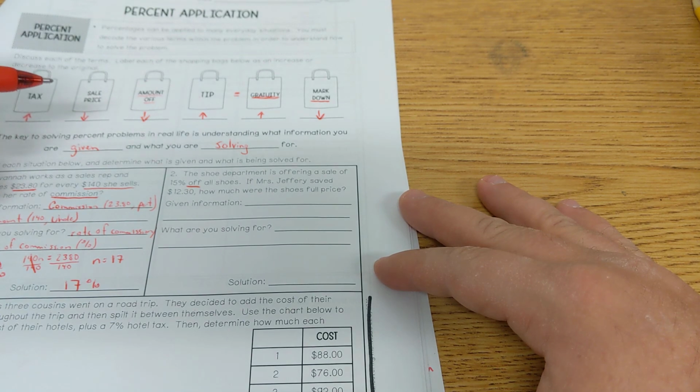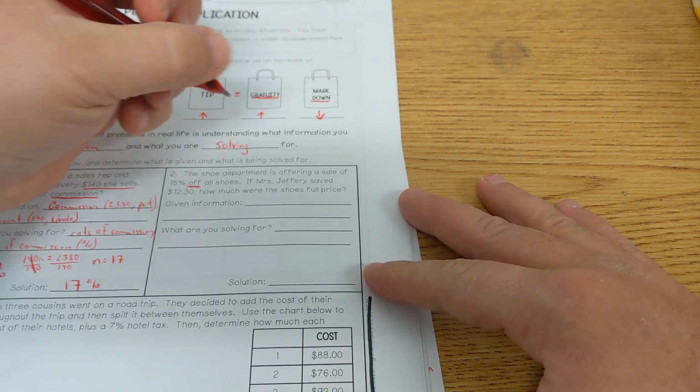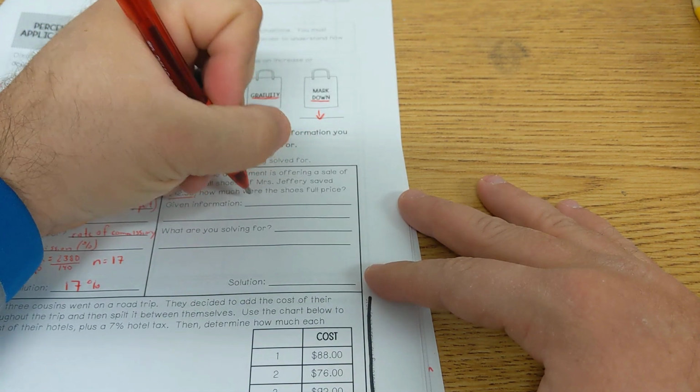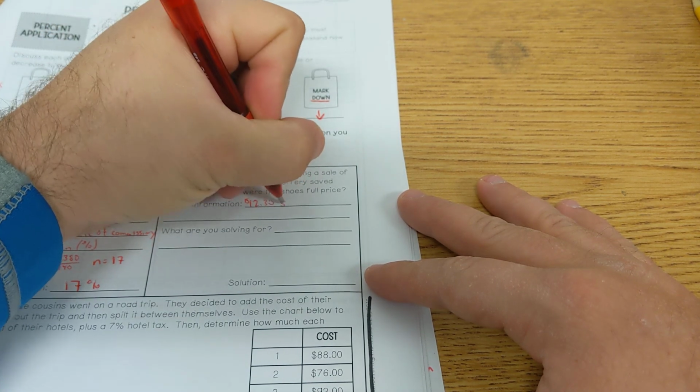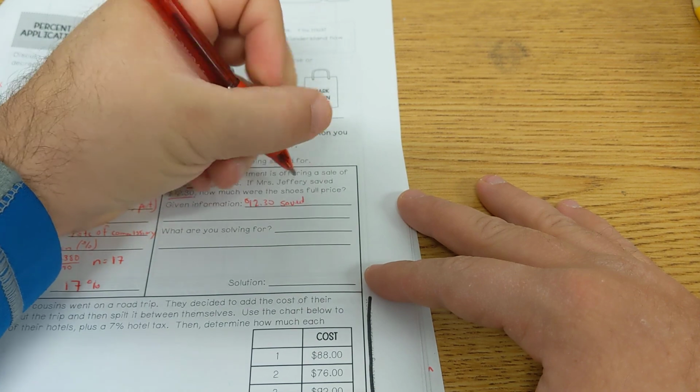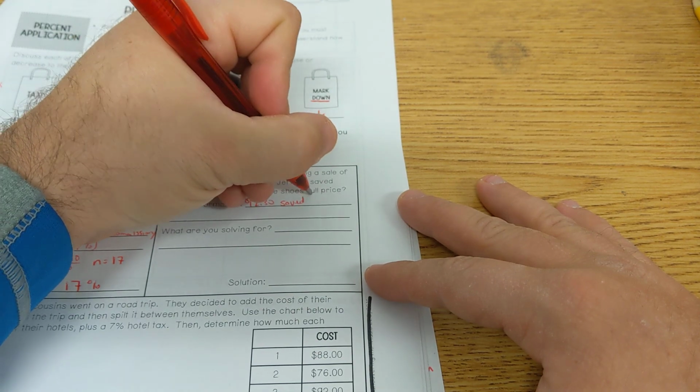Okay, so under the information given, we know how much she saved. Okay, she saved $12.30, and I'm just going to write saved.